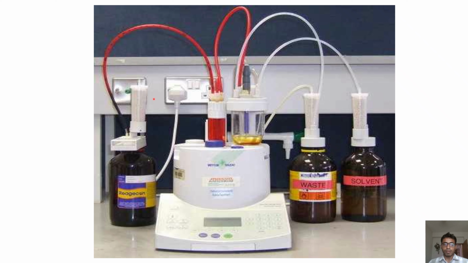This shows the overall picture of your machine. It's too small actually. You can see the reagent bottles, the waste, the solvents, the reagents, the KFR. Here the overall reaction takes place. We need to put our sample, the powder or granules, in that location.